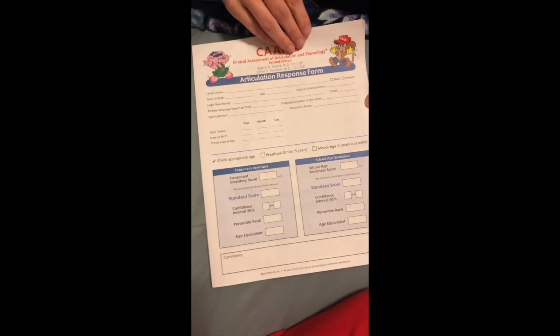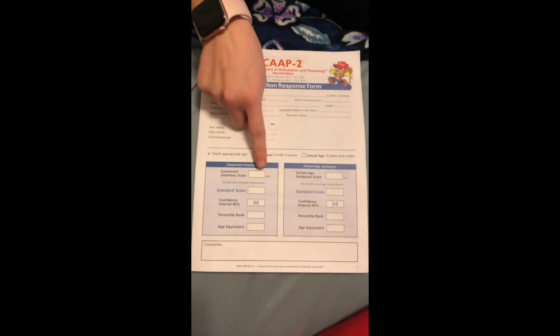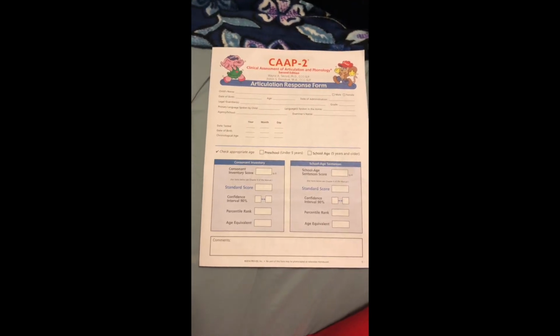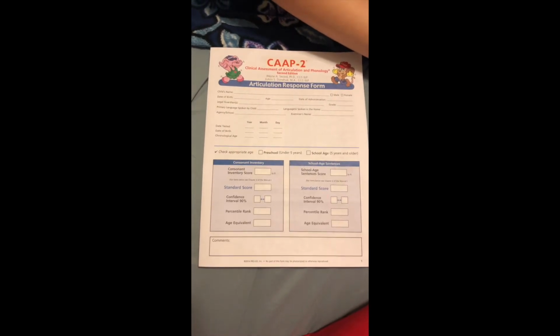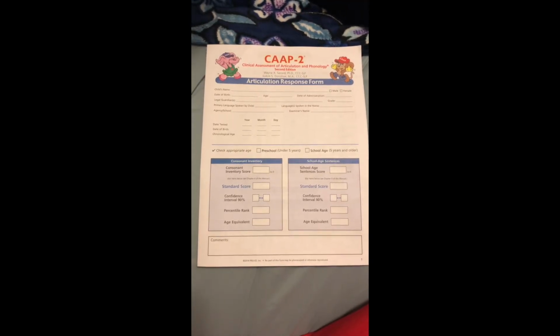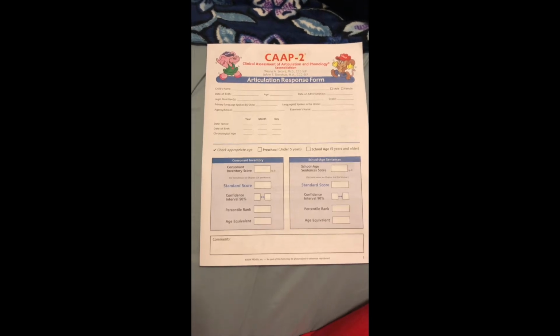To fill out these boxes, you will count all of the errors from each section and put that sum right there. You will use Chapter 6 of the Examiner's Manual to get the standard scores, the confidence interval, percentile rank, and age equivalent. To complete the phonological process form, you are going to use the articulation response form that we just talked about to complete checklist 1.